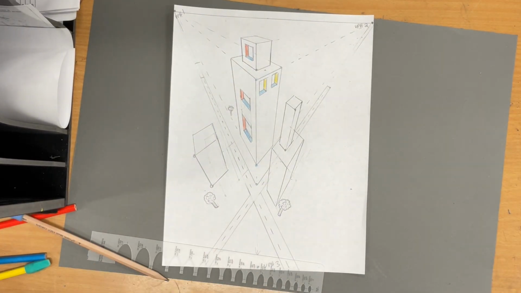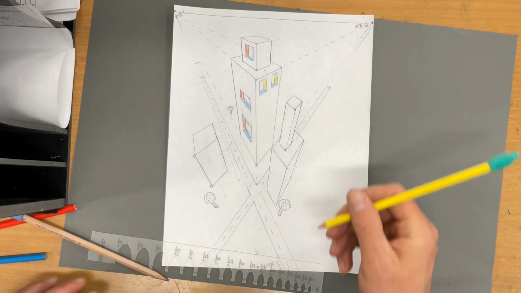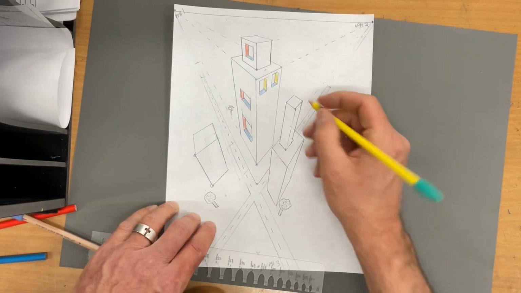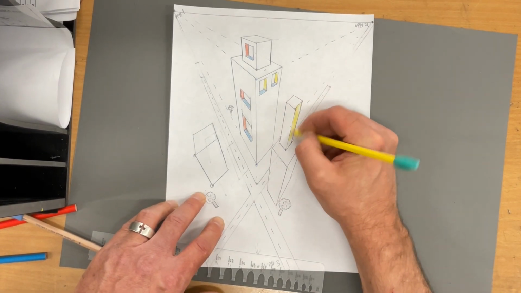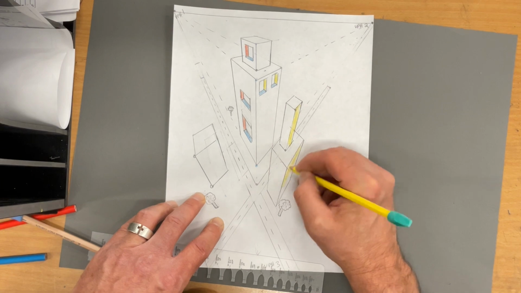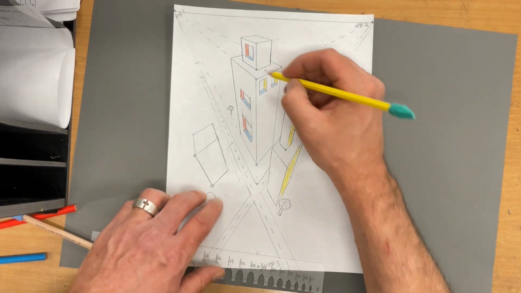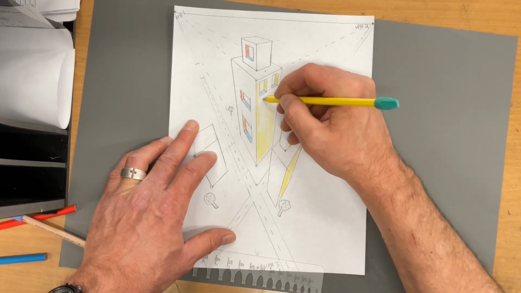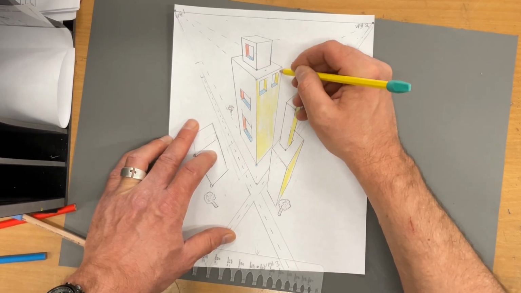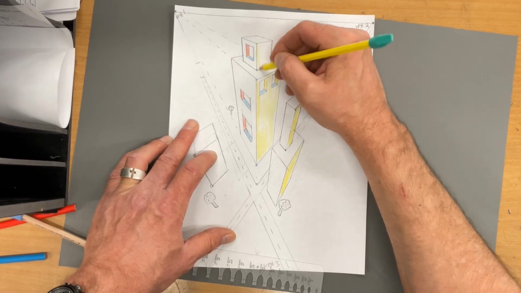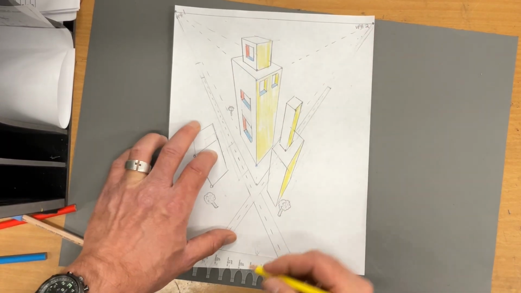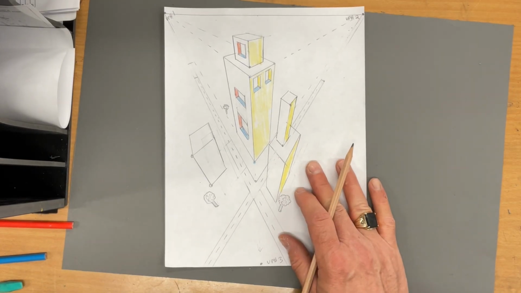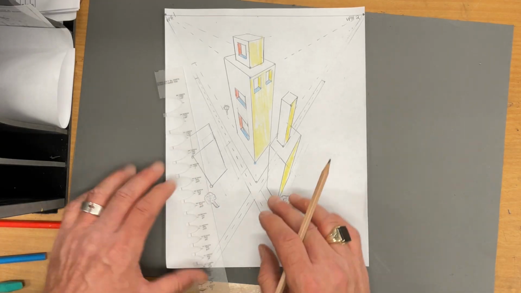Now I should shade in a little bit just so we can kind of see. So maybe what I'll do is make just yellow on this side of the building so we can kind of see it, and I'll color this part in a little bit. Really stands out. Okay, and then pick another color. All you have to do is do a little bit more on this part.